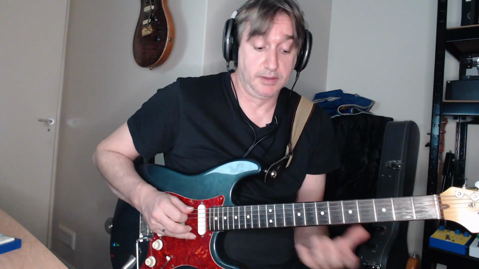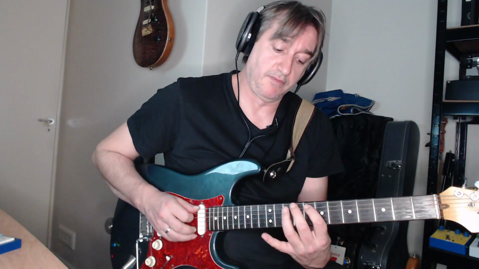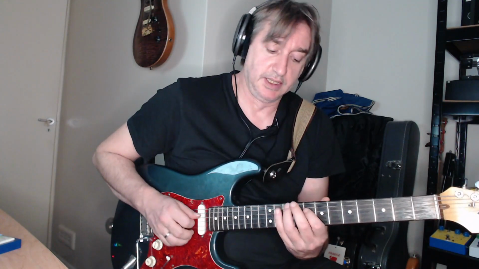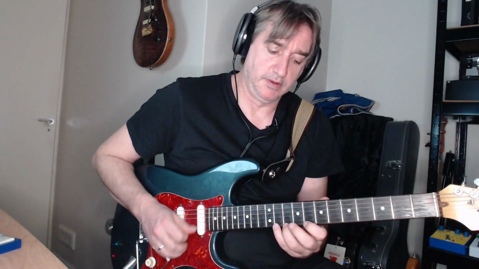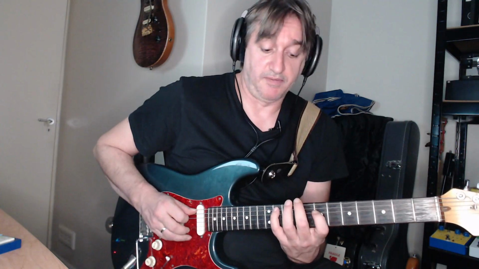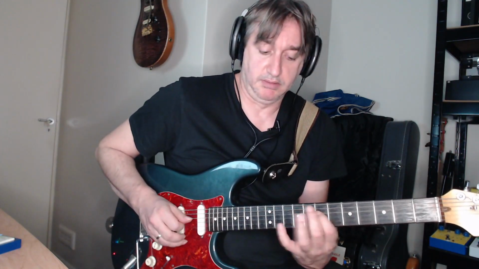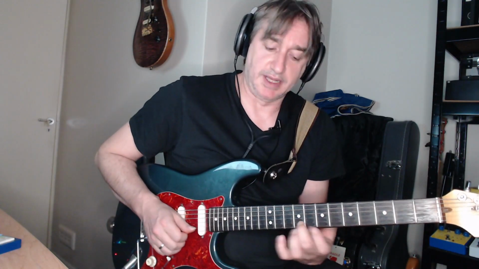Now for Aeolian, we have 1, 2, flat 3, 4, 5, flat 6, flat 7, root note, and the second octave. So basically the different notes are the 6th: natural 6, flat 6, natural 6, flat 6.